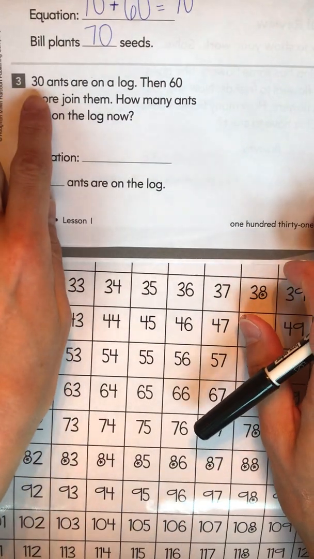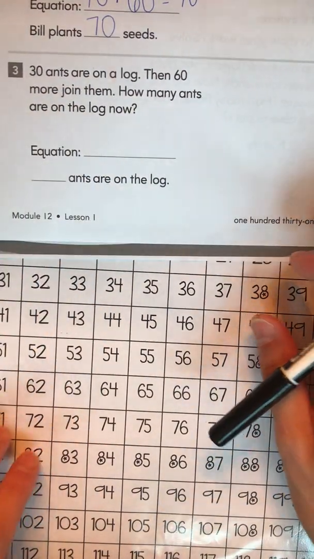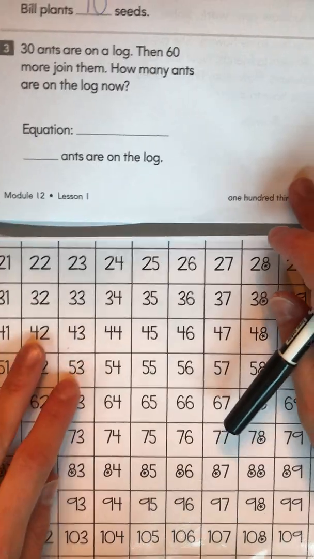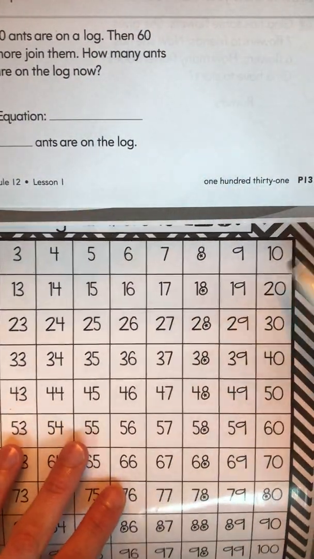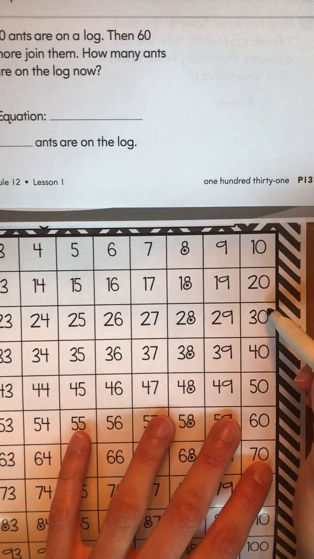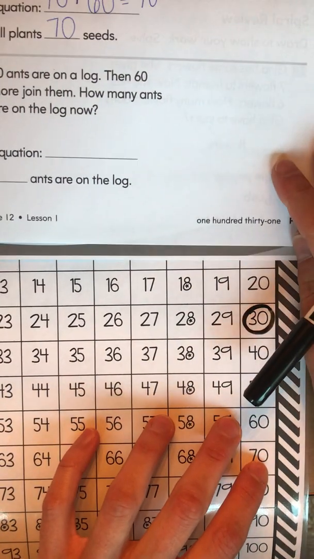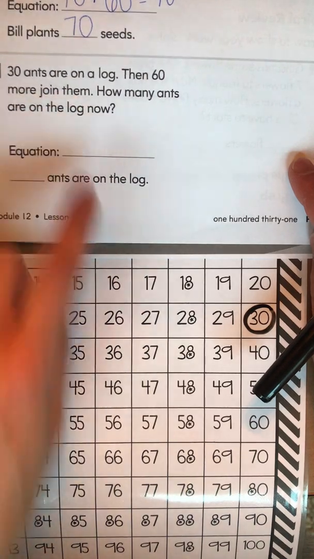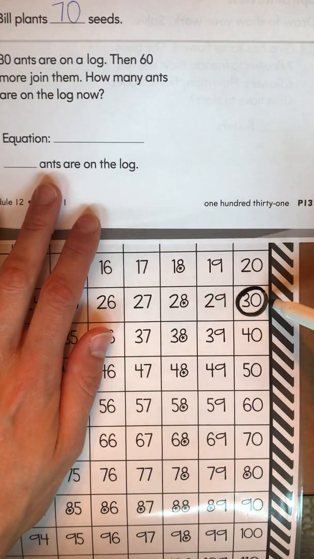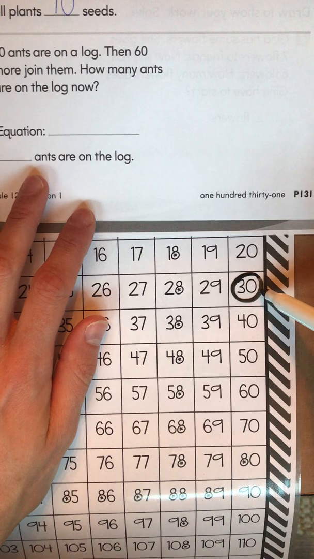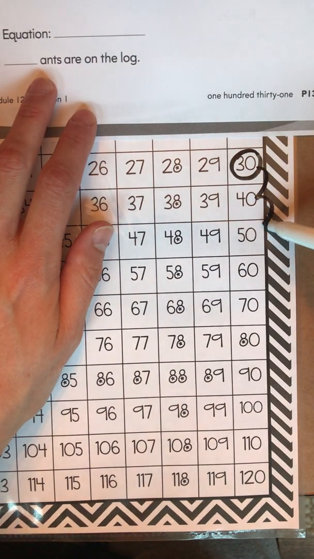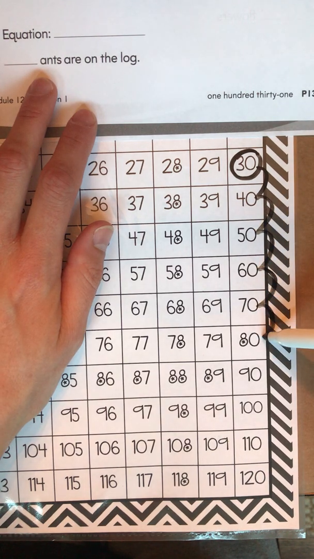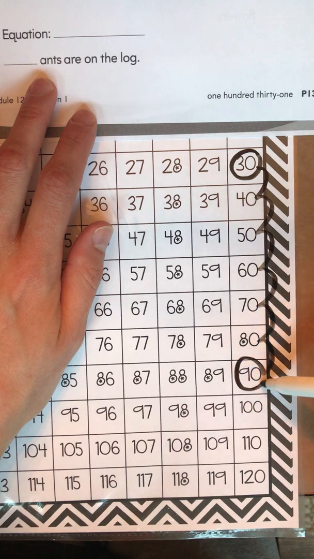Well, we know to start there were 30 ants on a log. So I'm going to find 30 on my hundreds chart. I'm going to go over to 10 and I'm going to count down to 30. 10, 20, 30. Then it says 60 more ants join them. So we have to add 60 more. Let's count together. 10, 20, 30, 40, 50, 60.